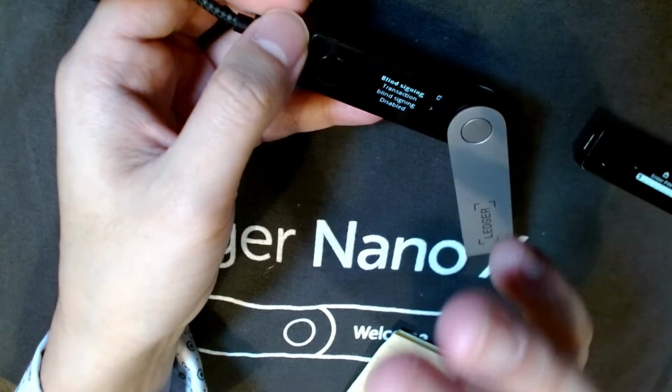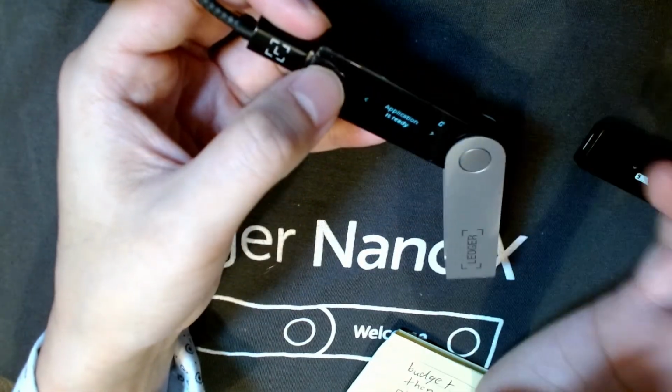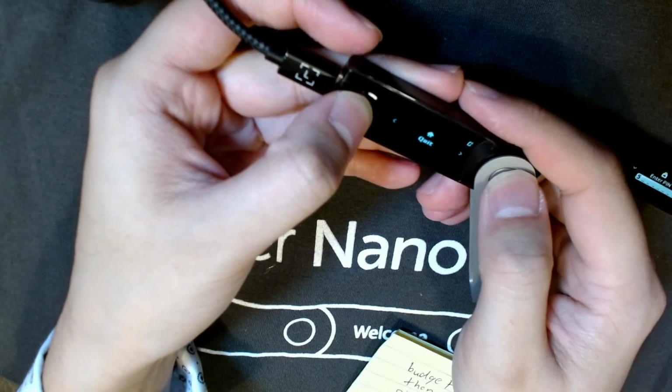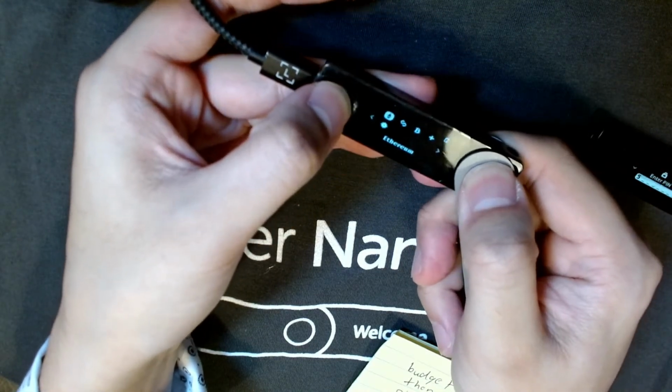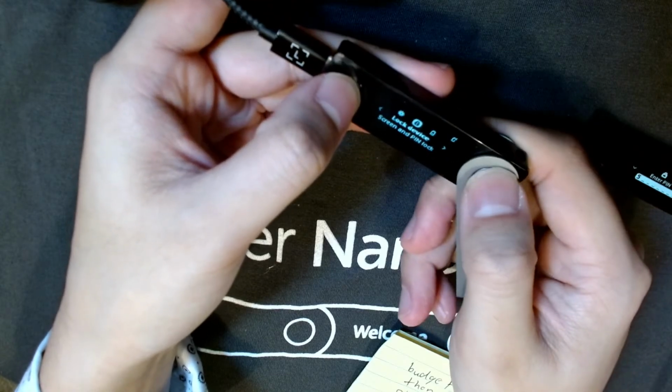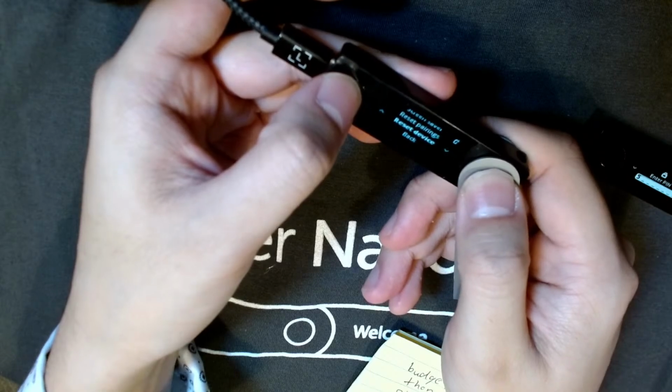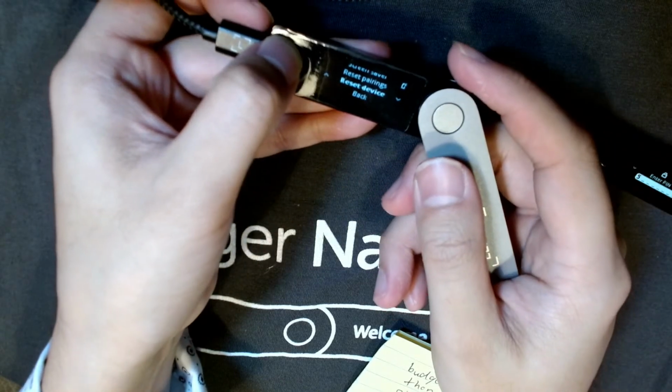If I want to access another set of accounts, all I have to do is hold both buttons, go to settings, security, reset device. Hopefully you can see that.